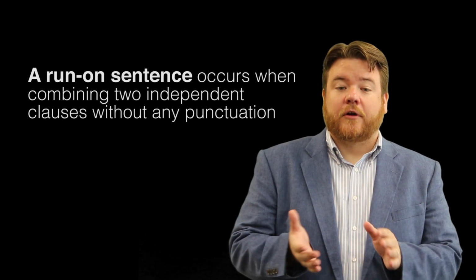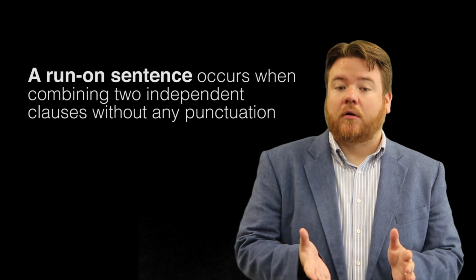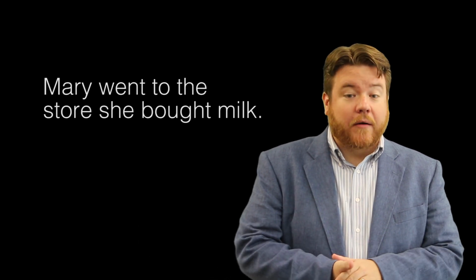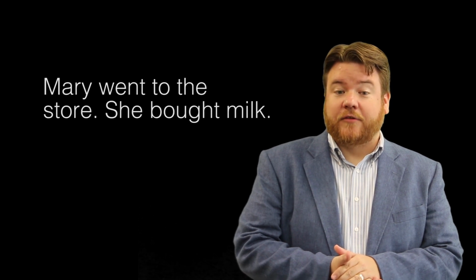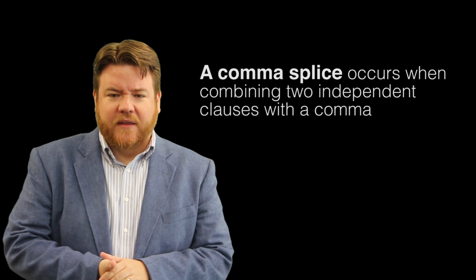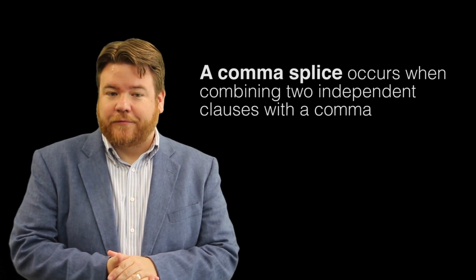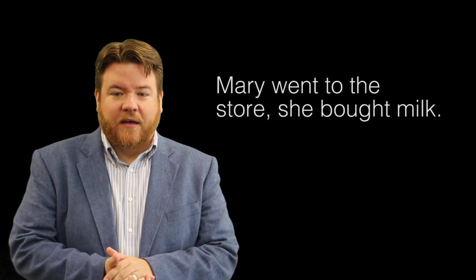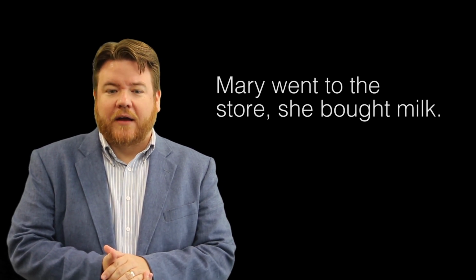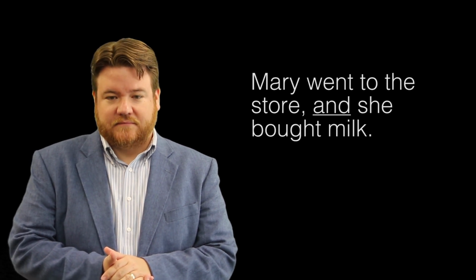A run-on sentence occurs when 2 independent clauses are combined without using any punctuation at all. It looks like this: Mary went to the store she bought milk. Each of these clauses could stand on its own as a sentence. A comma splice is basically the same idea, but instead of using no punctuation at all, a comma is used by itself, like this: Mary went to the store, comma, she bought milk. A comma is not strong enough to combine 2 independent clauses. It needs a conjunction to help it.